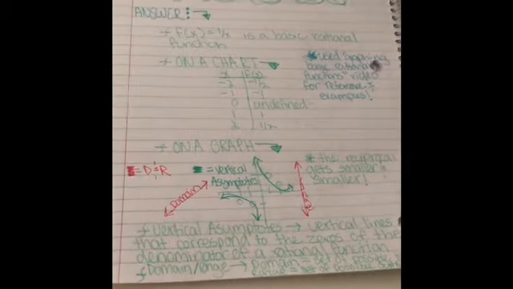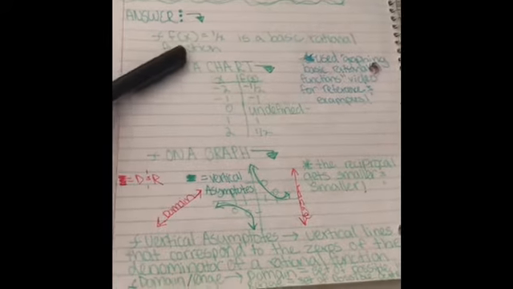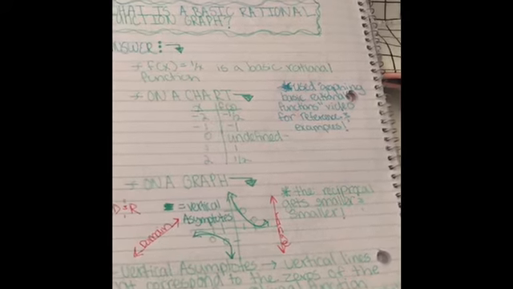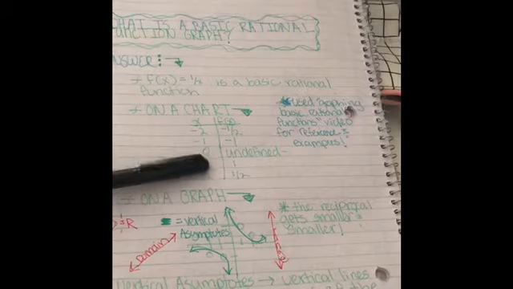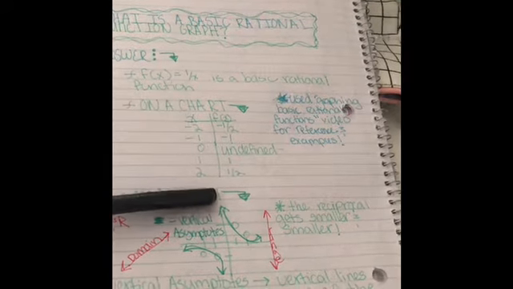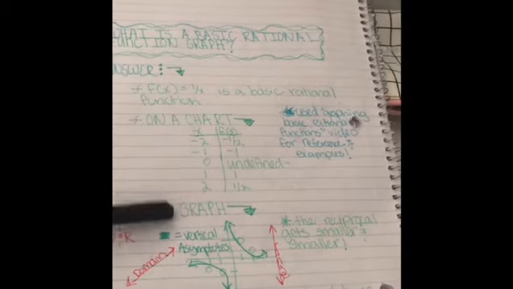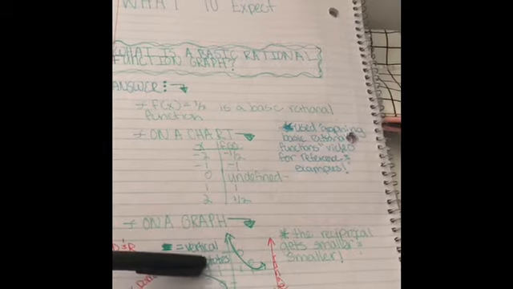What is a basic rational function graph? This is the basic equation you're going to get, and it is the basic rational function. And then this is that equation on a chart, but with variables. And then this is what it looks like on a graph. You're going to see the different points throughout the graphs.